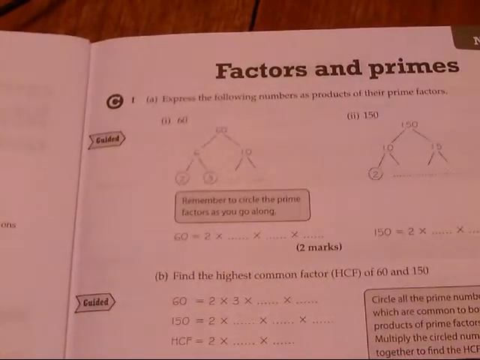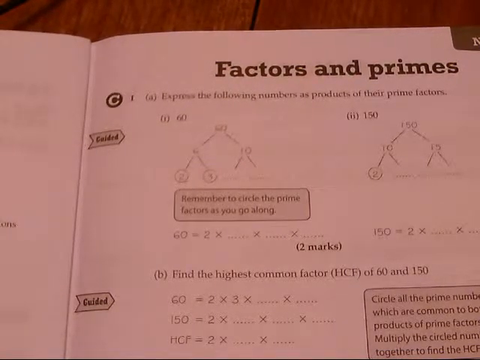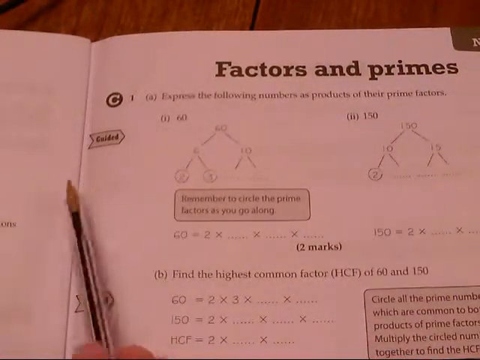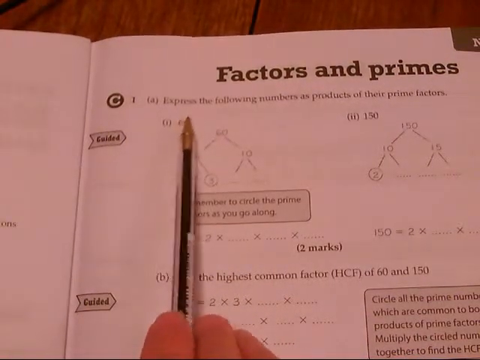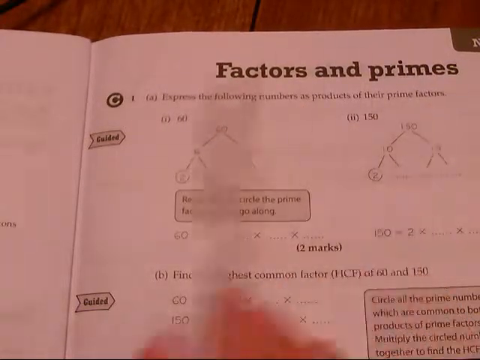Hello, here is Dr. Tolchinova, and I'm trying to help you do your homework today on factors and primes. So the first question is, express the following numbers as products of their prime factors.